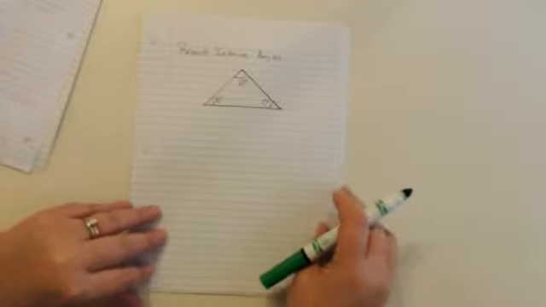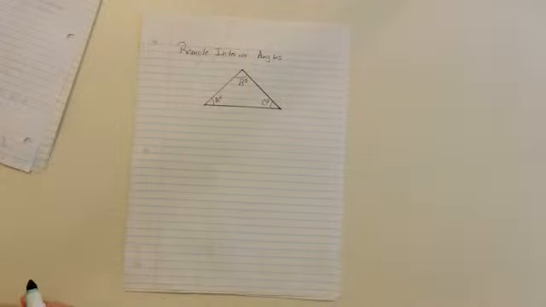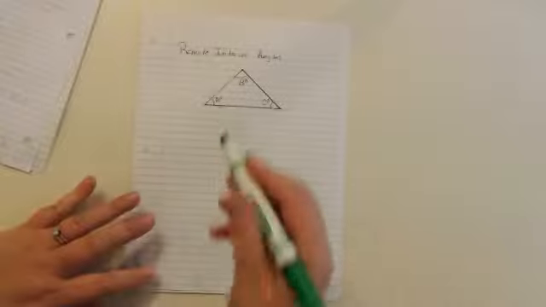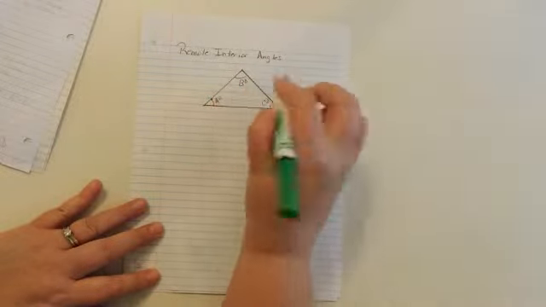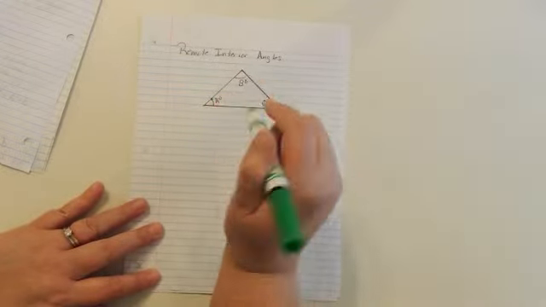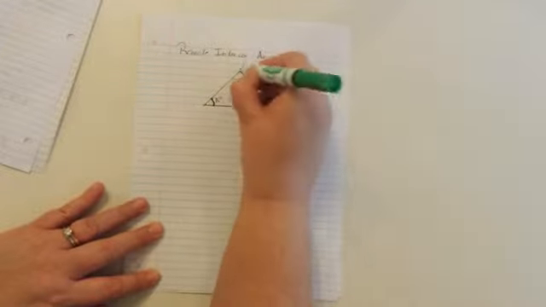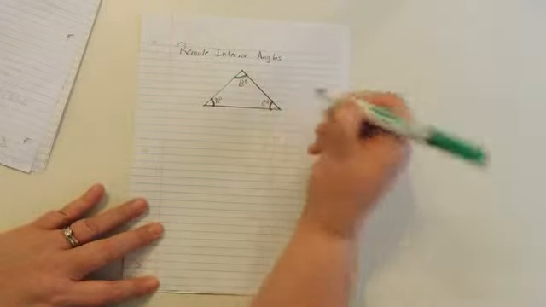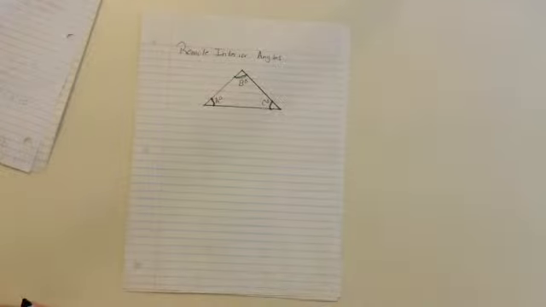Now we're going to talk about remote interior angles. A polygon has one interior angle at every vertex. So for this triangle, we have 1, 2, 3 interior angles.